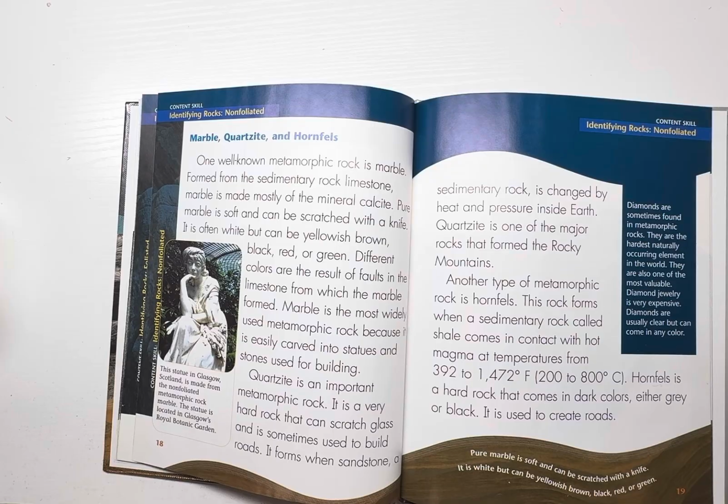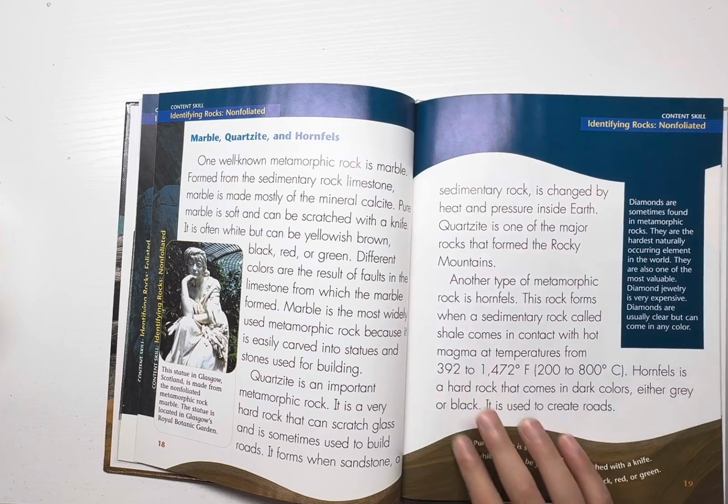Another type of metamorphic rock is hornfels. This rock forms when a sedimentary rock called shale comes in contact with hot magma at temperatures from 392 to 1,472 degrees Fahrenheit, 200 to 800 degrees Celsius. Hornfels is a hard rock that comes in dark colors, either gray or black. It is used to create roads.